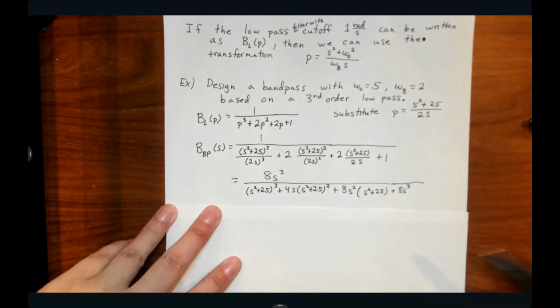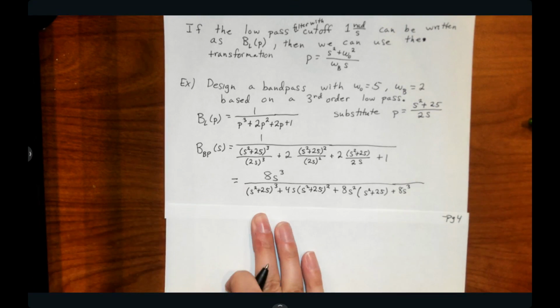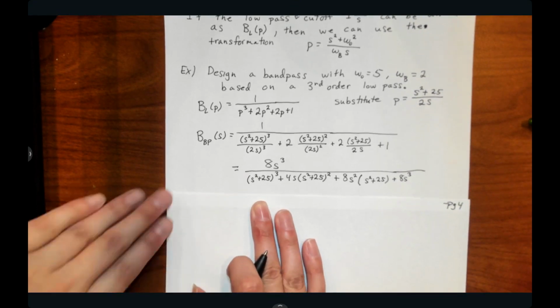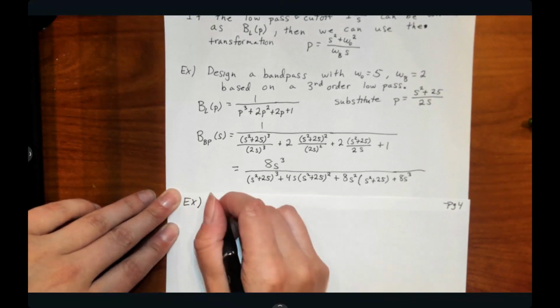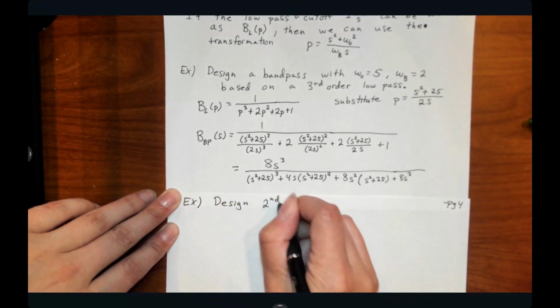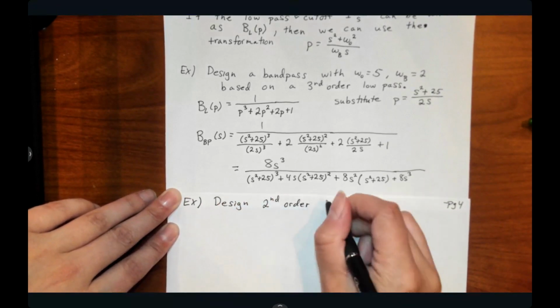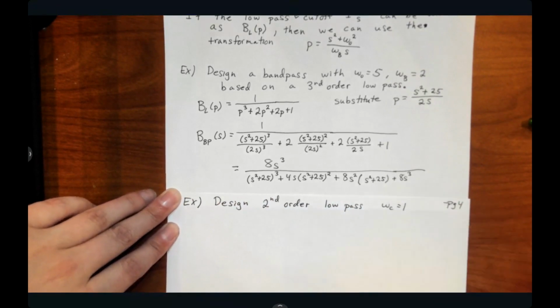All right, so let's go back and look at a filter design problem. Let's say that I want to design a second order low pass filter with a cutoff frequency of 1.